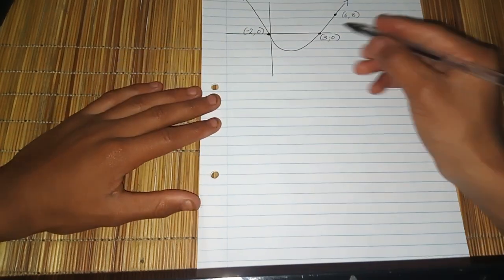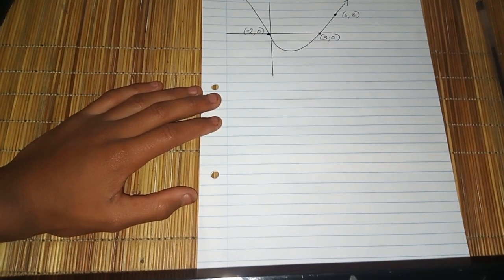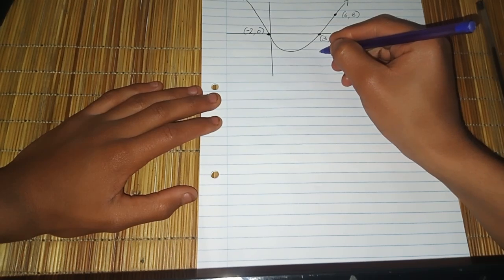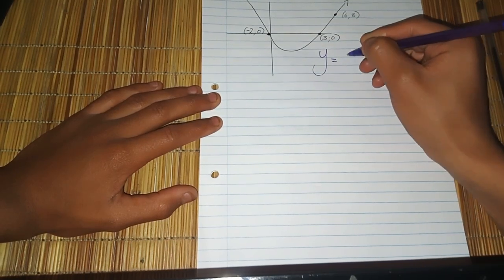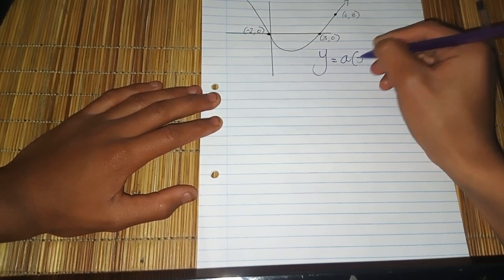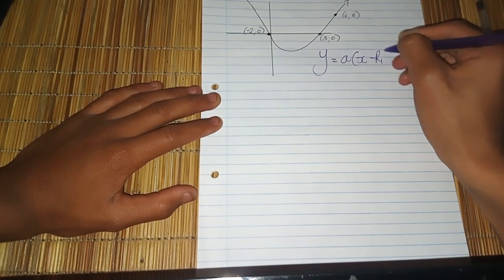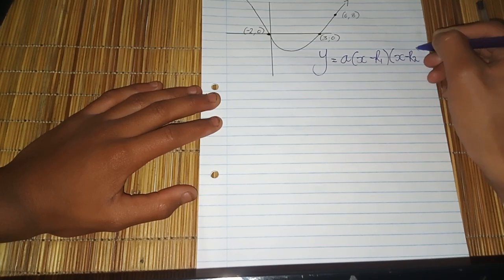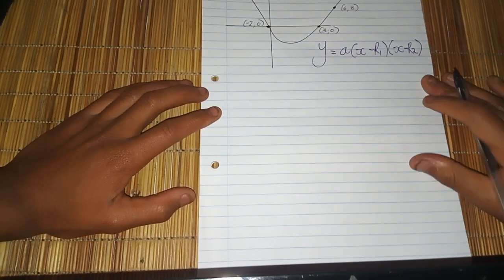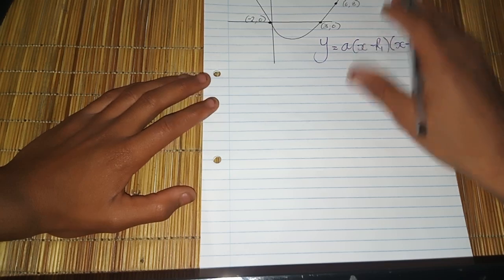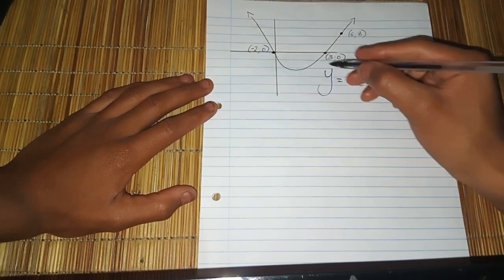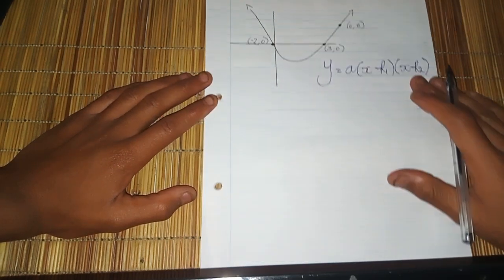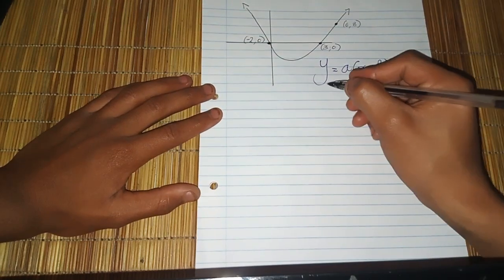Second example. Let me write out the formula. y is equal to a(x minus r1)(x minus r2). Substitute in whatever other coordinate, besides the x-intercepts, that you have been given. Let's use 8 again.